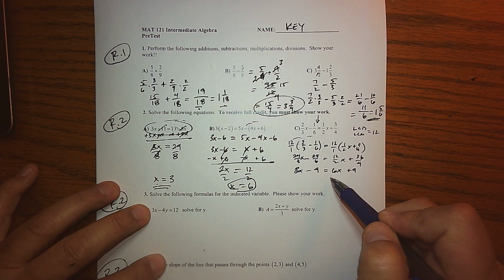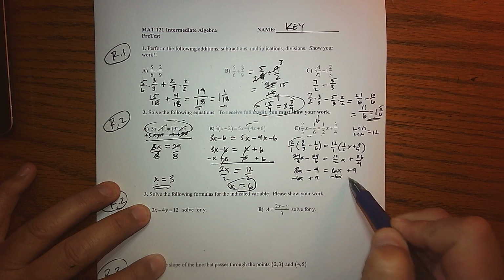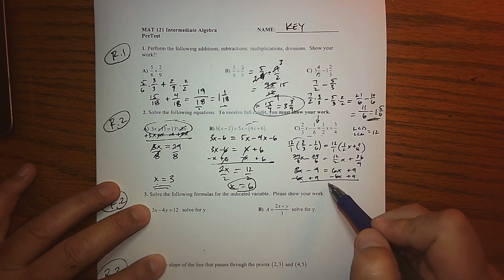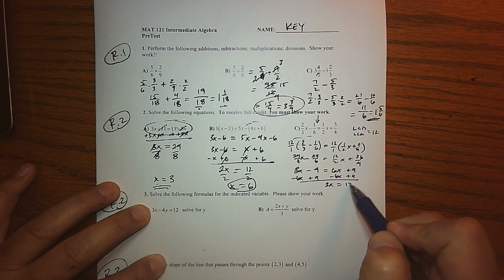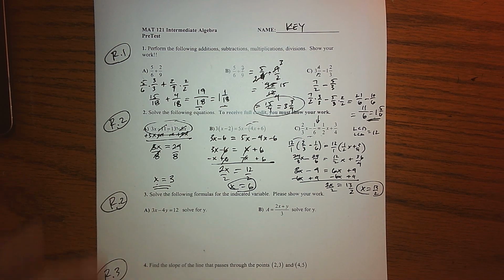Playing the golden rule from this point, I subtract 6x from both sides. I'd add 4 to both sides, and I get 2x equals 13. Do a quick division, and we get our solution of 13 halves.